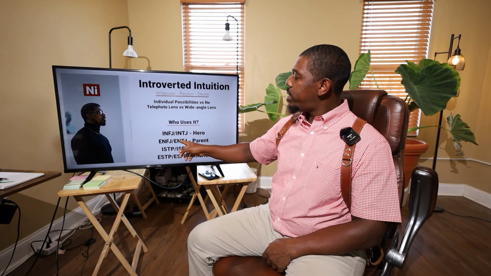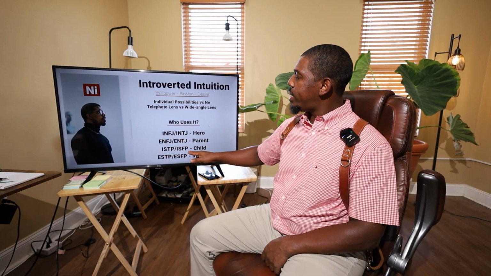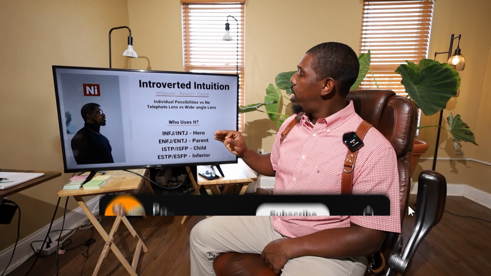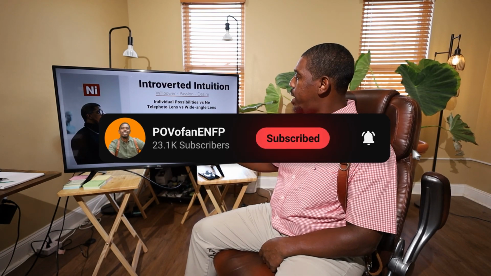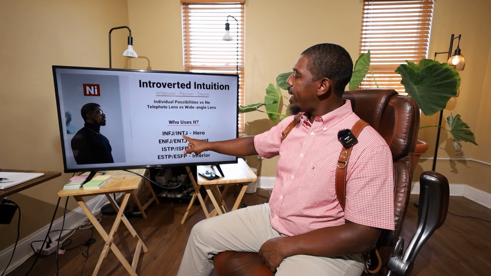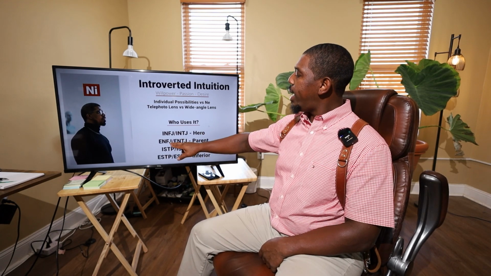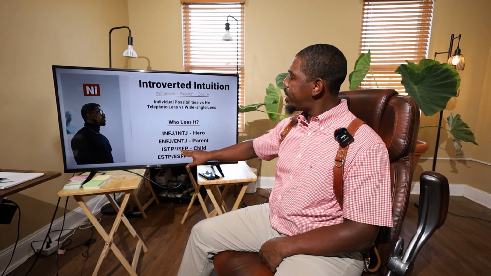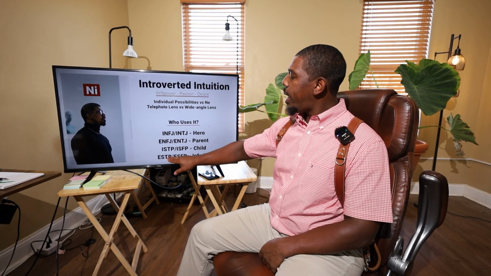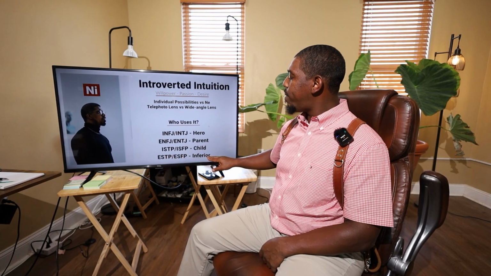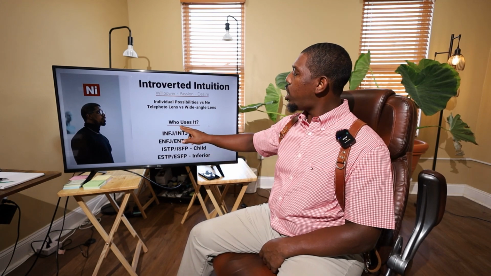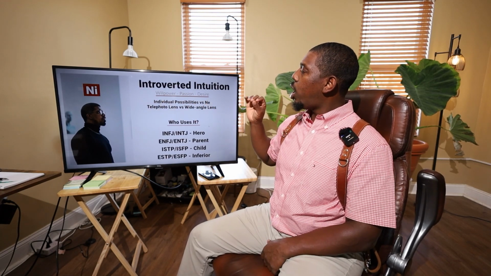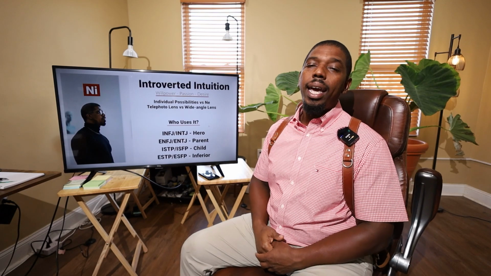Who uses it? These are the 8 personality types who have introverted intuition in their conscious mind. And I'm going to read this out for you guys listening on the podcast. So INFJ and INTJ, they have it in their hero function. ENFJ, ENTJ, they have it in their parent function. ISTP, ISFP, they have it in their child function. And the ESTP and ESFP, they have it in their inferior function. So these are the users who use NI or introverted intuition in their conscious mind. And for the rest of this presentation, we're just going to call it NI for short.